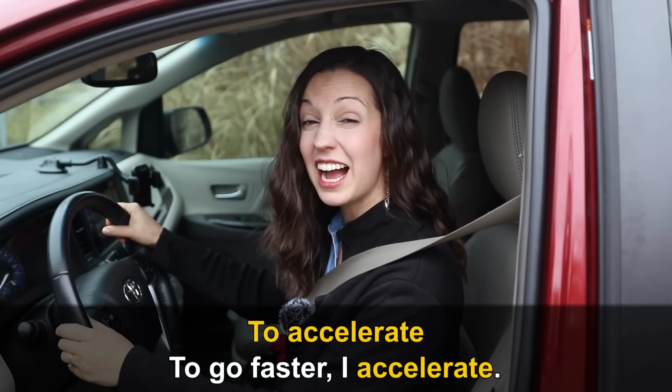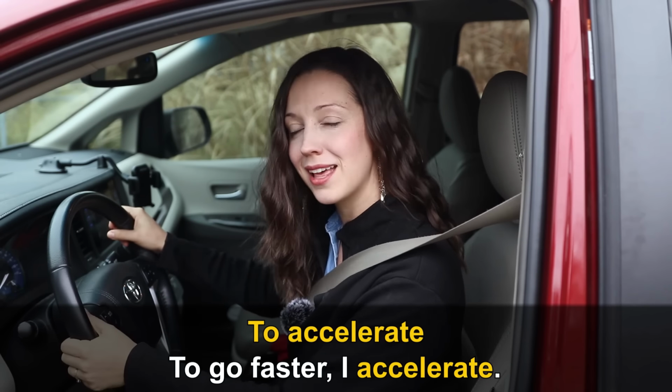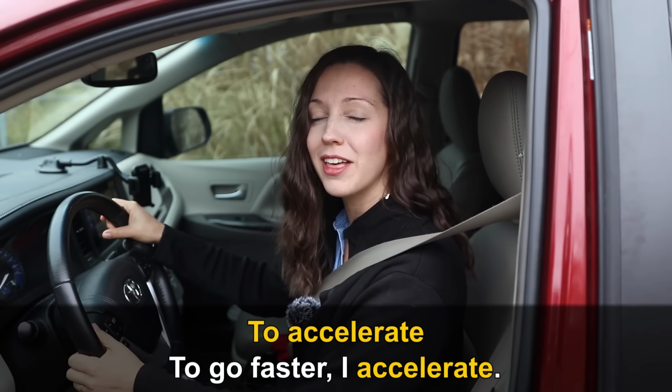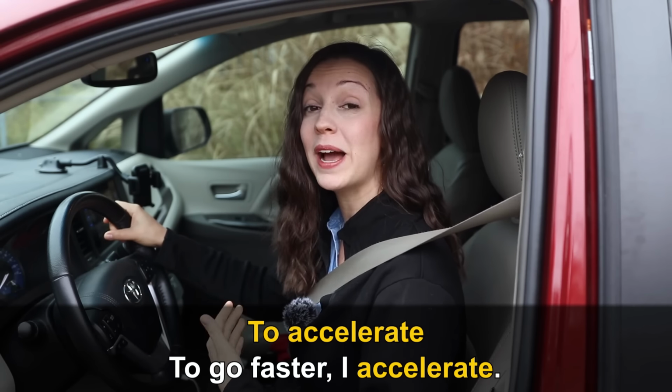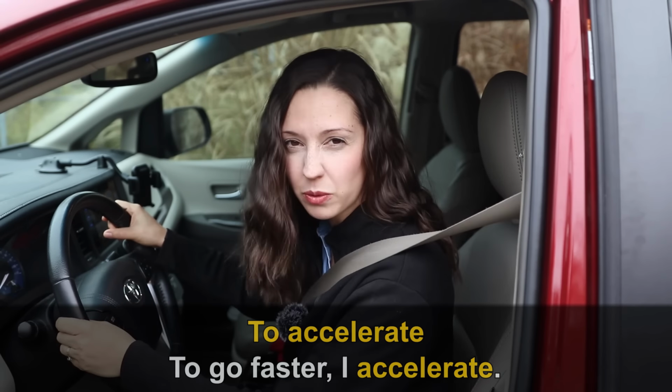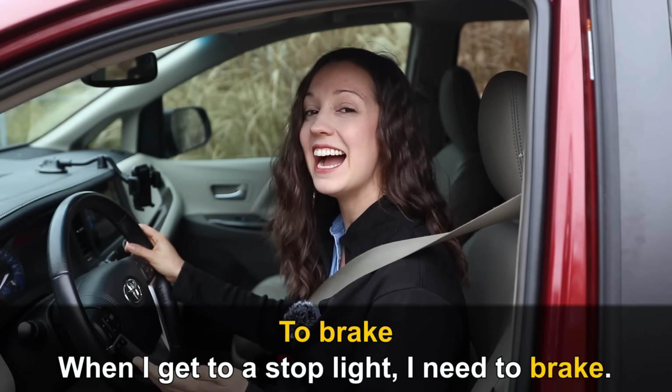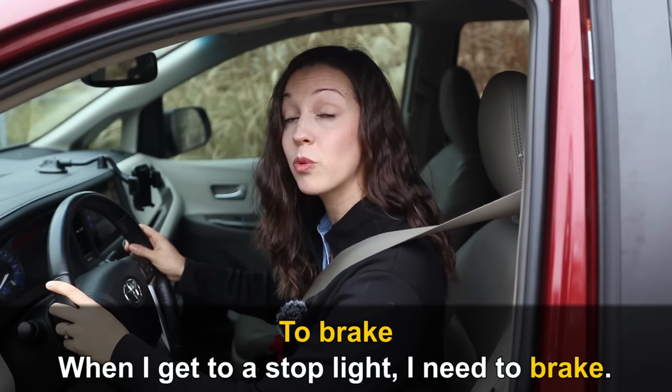To go faster, I accelerate. That means that I push the accelerator. That is the pedal that helps me to accelerate. And when I get to a stoplight or a stop sign, I need to push the brake.